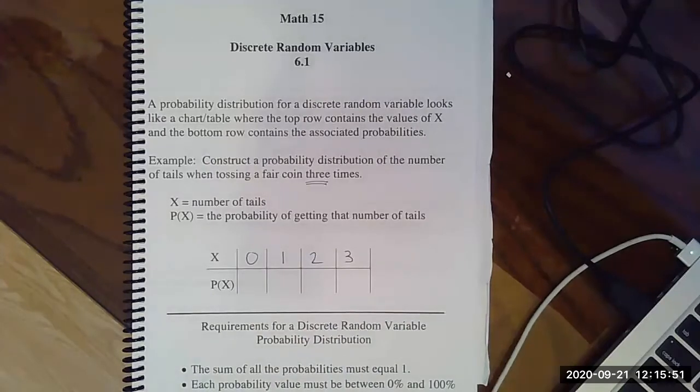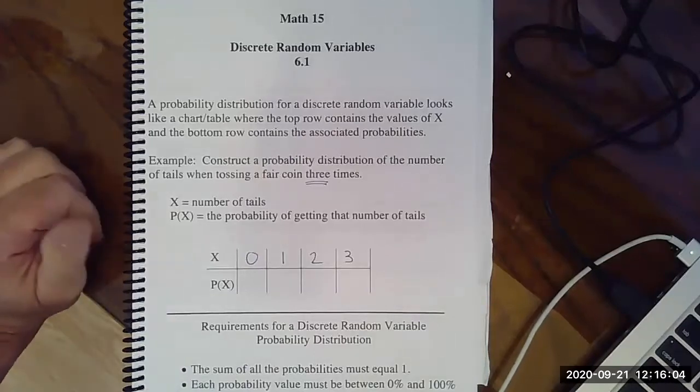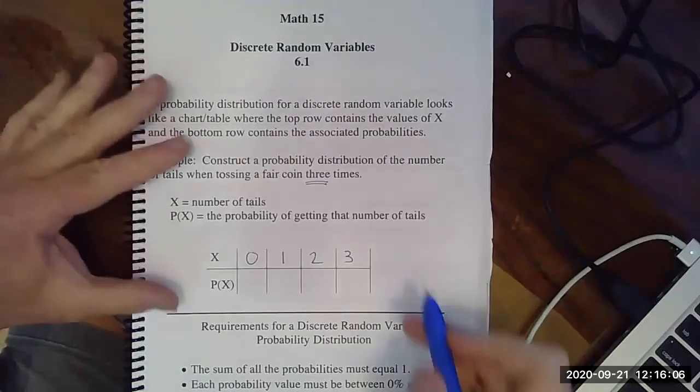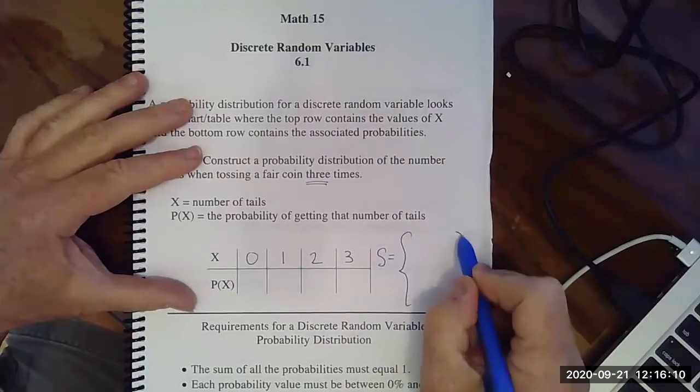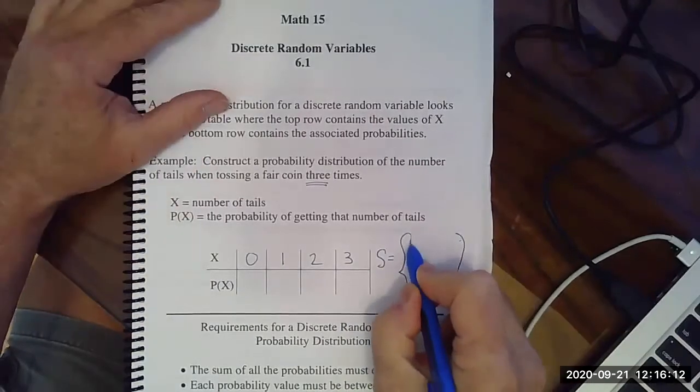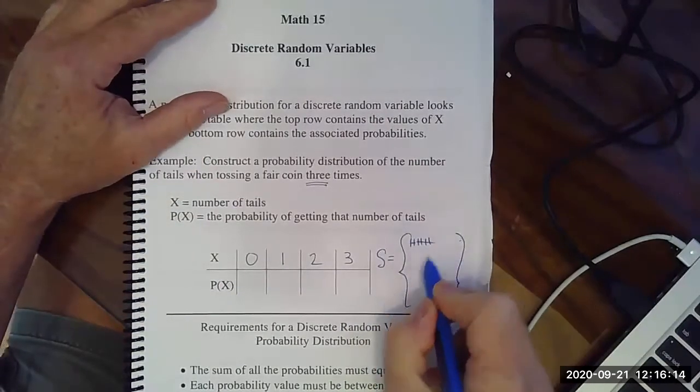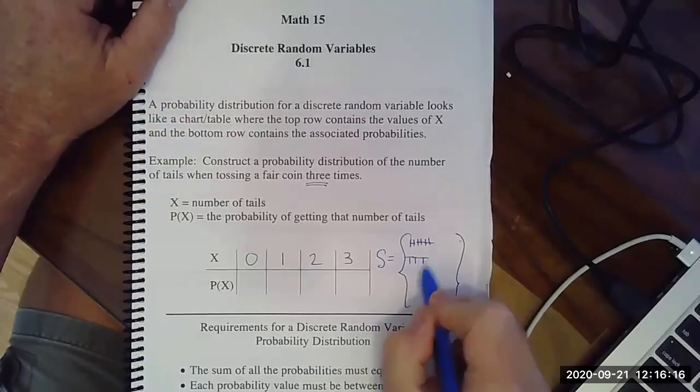And the probability of getting the tails, going back to chapter 5.1, you can make up a sample space and then count. Might as well do that right now. It's a good reminder how to do that. So capital S is equal to sample space. Head, head, head. Tail, tail, tail.